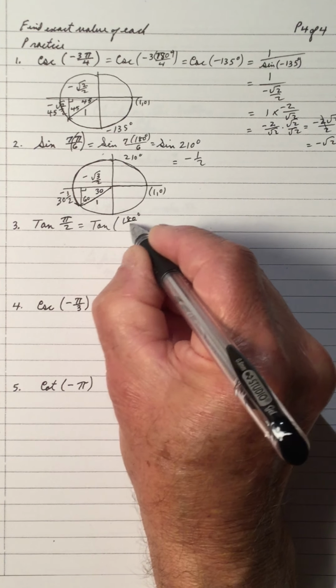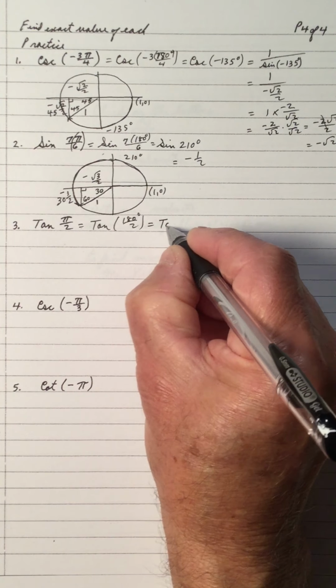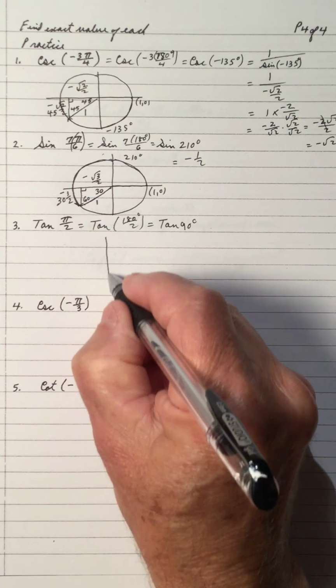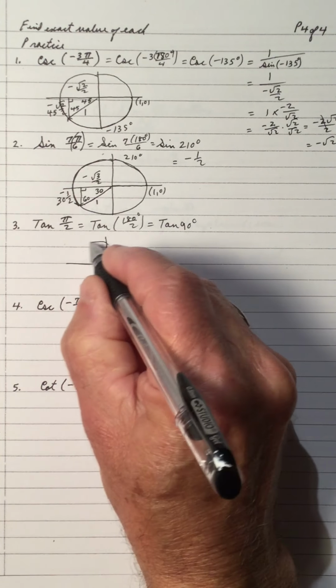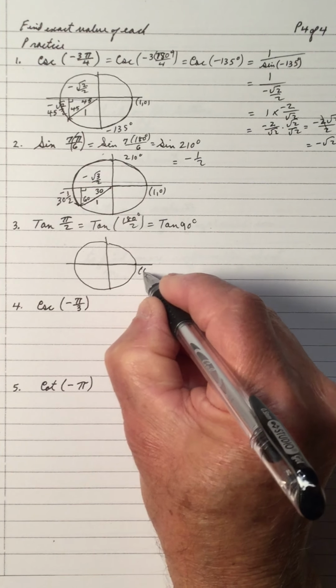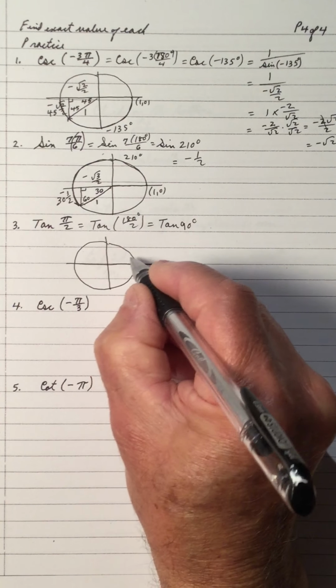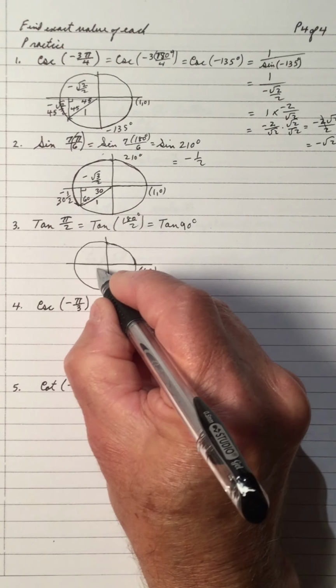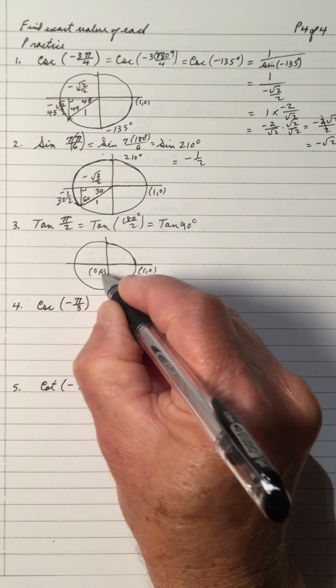Now we have the tan of 180 degrees divided by 2. That's the same as the tan of 90. And when we draw our circle and do a rotation, 90 degrees from here, remember that point is 1, 0, and we rotate to the 90 here. The center is 0, 0.